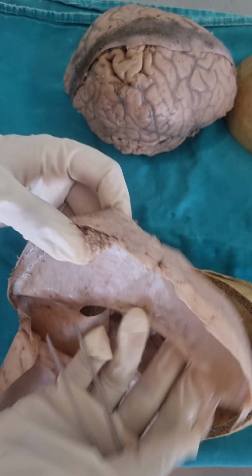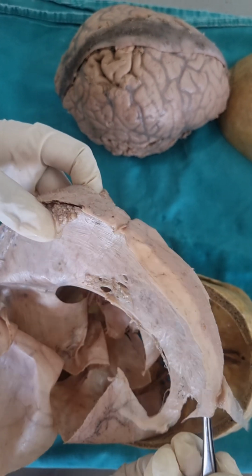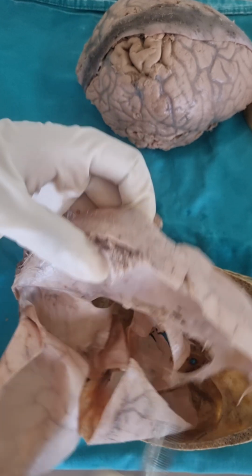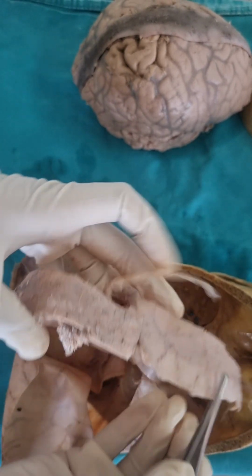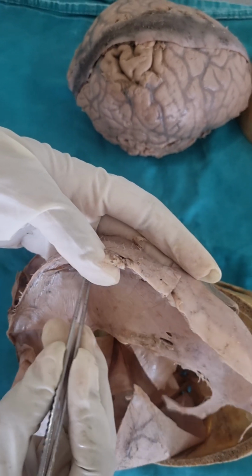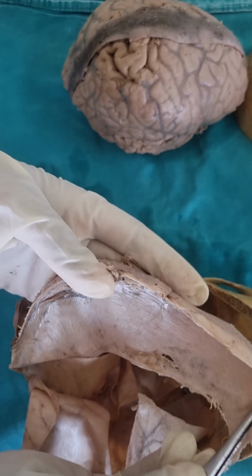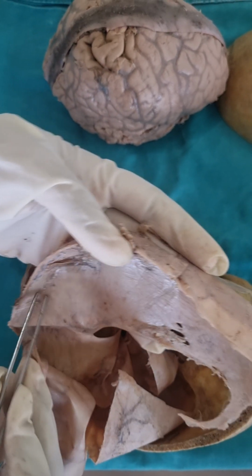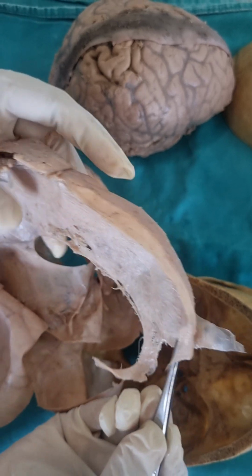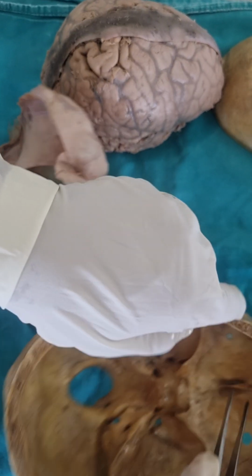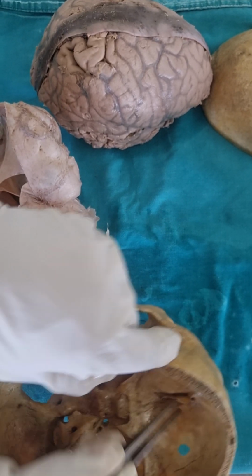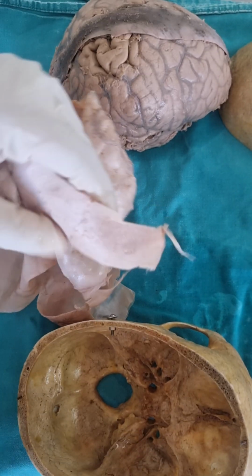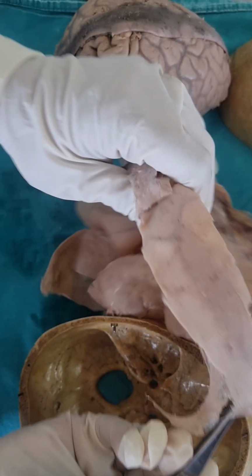This falx cerebri has an anterior attachment and a posterior attachment, a superior border and an inferior free border. In the superior border of this sickle shaped fold is the superior sagittal sinus. This anterior attachment is to the crista galli and the frontal crest. These give attachment to the anterior part of the falx cerebri.